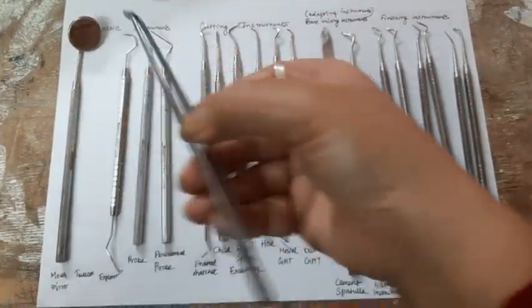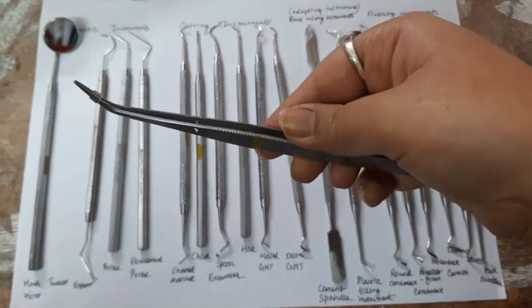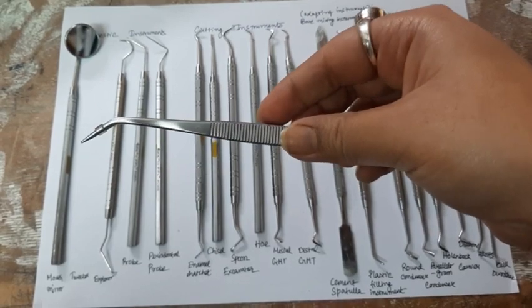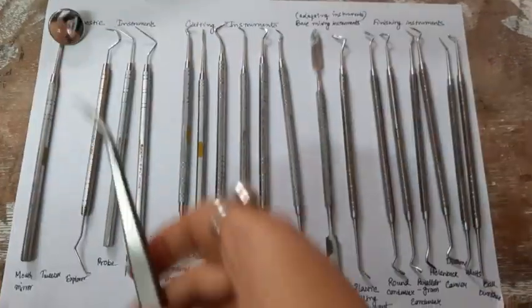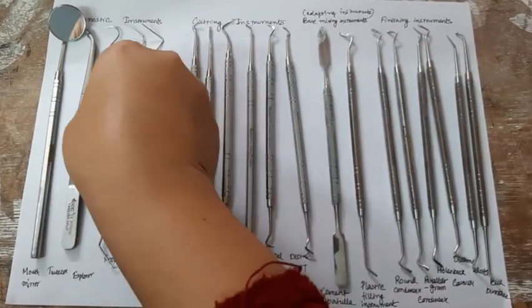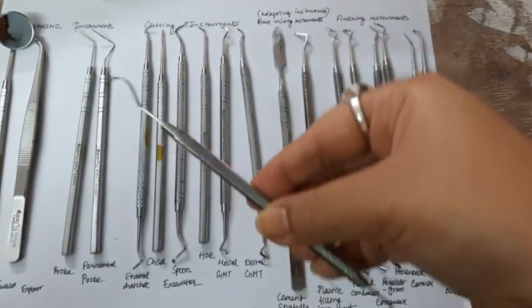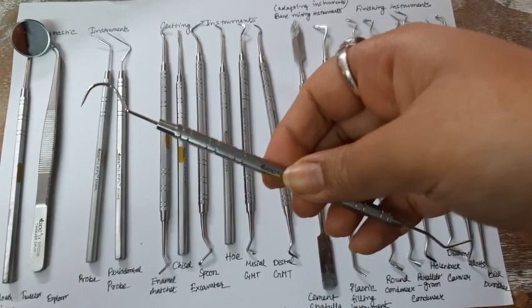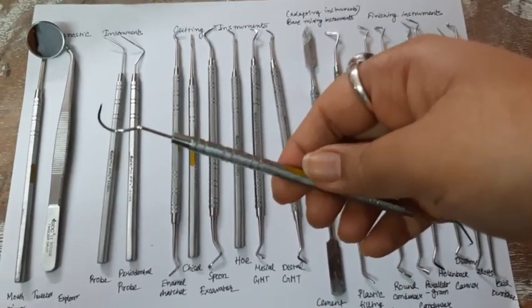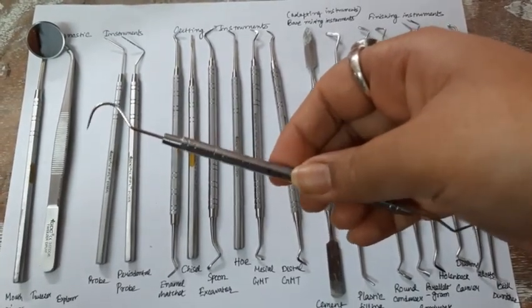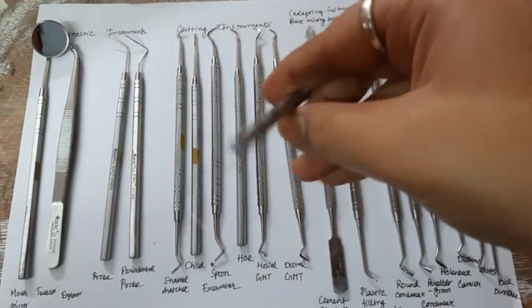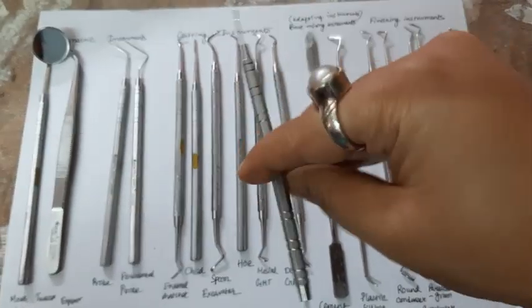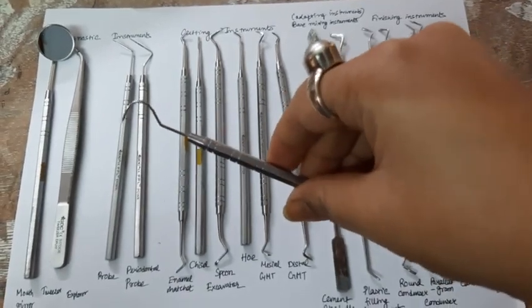If you want, please let me know in the comment. Next is this tweezer. It also comes under the diagnostic instruments. Okay, so tweezer done. Next is this explorer. Diagnostic instruments are very easy to identify. As you can see, it has a curved end, and here is another end. This is an explorer.